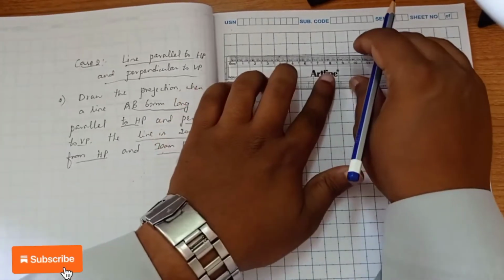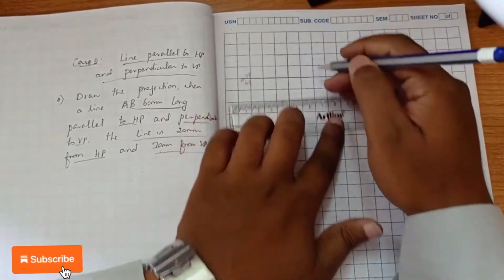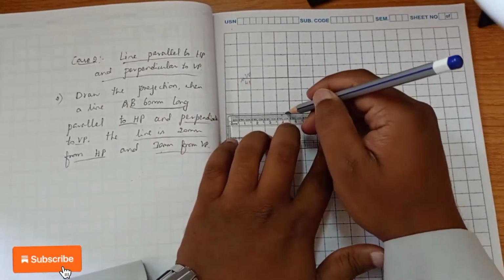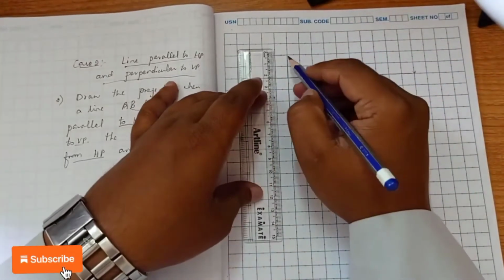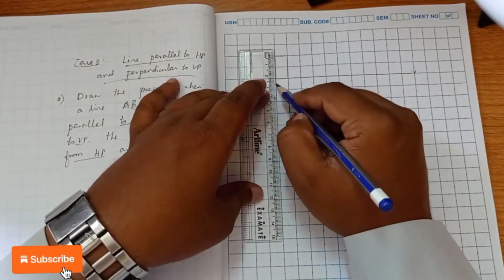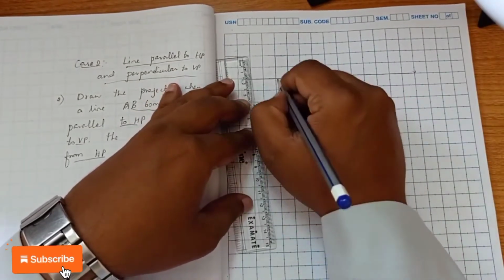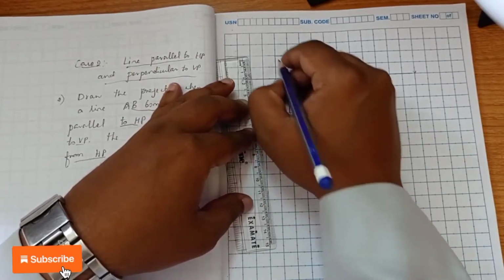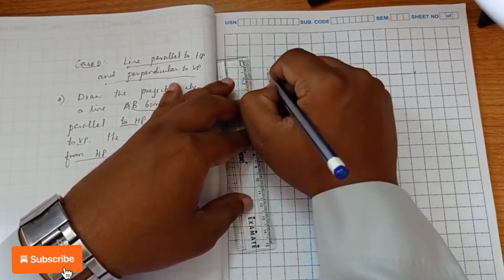Here you can show the dimensions: this is 30 and this is 20.